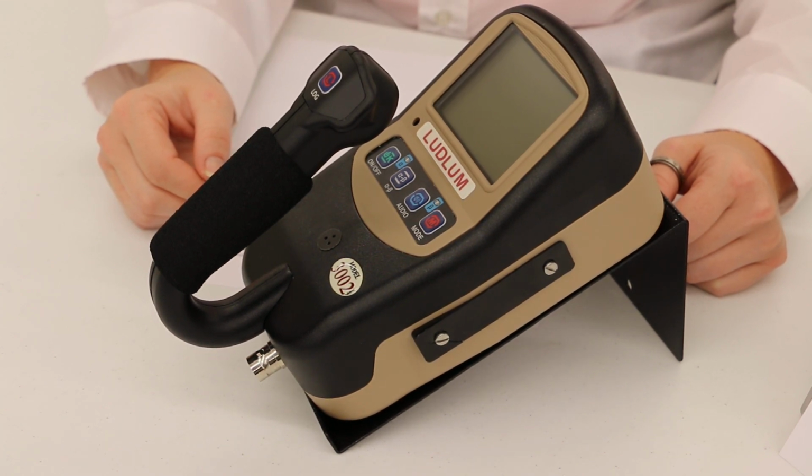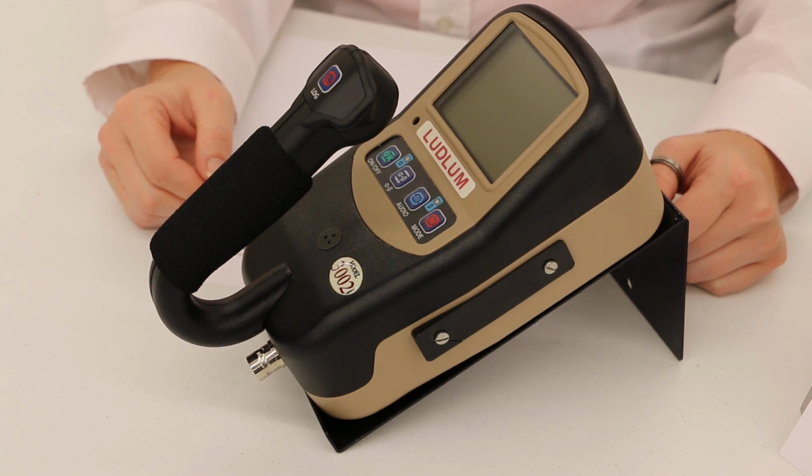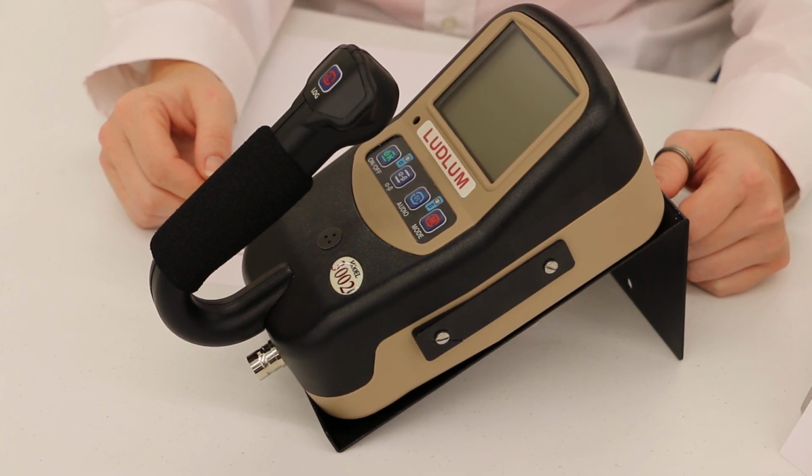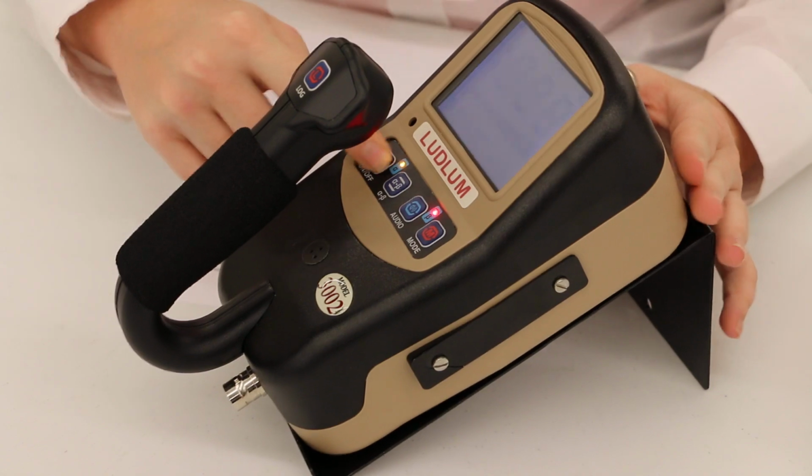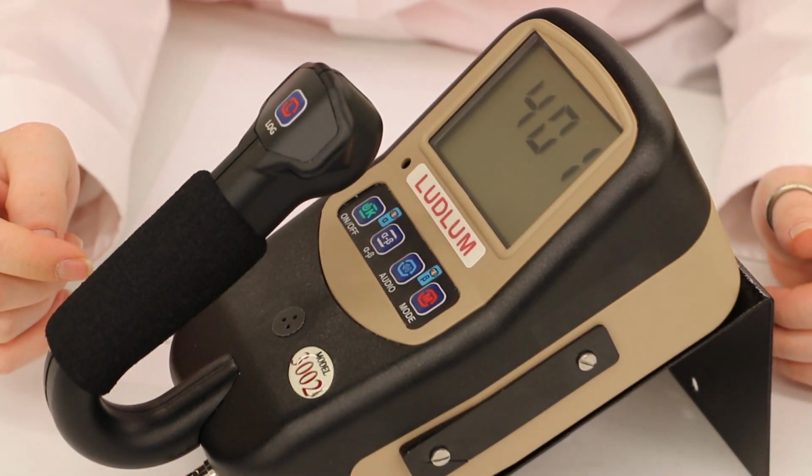Today we will be going over the device menu for the Model 3002. To enter the device menu, the instrument will need to be off. Then turn the device on. First you will see the startup screen displayed, followed by the firmware version and the battery voltage. Finally, the normal operation screen will be displayed.